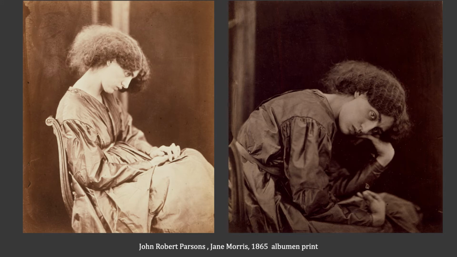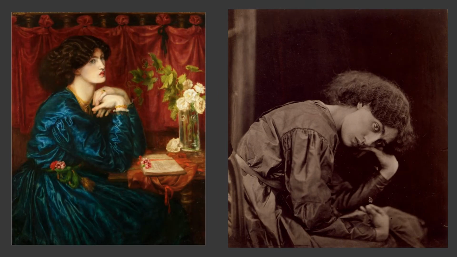And of course, the photographs are useful for us because as people who lived much, much later, we're able to see what Jane Morris looked like in real life. And if you compare the way that Jane Morris looked in the photograph to the way that Rossetti painted her, you can see that his interpretation, his subjective, imaginative skills as an artist really make her look quite different in a painting than she looked to the sort of clinical eye of the camera.